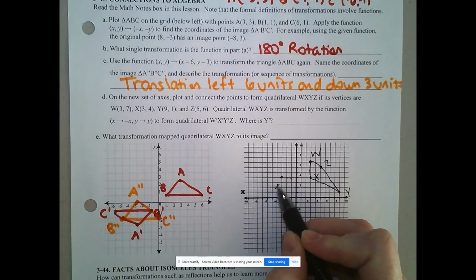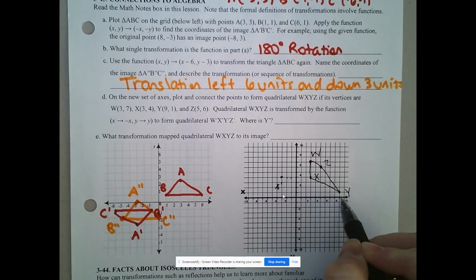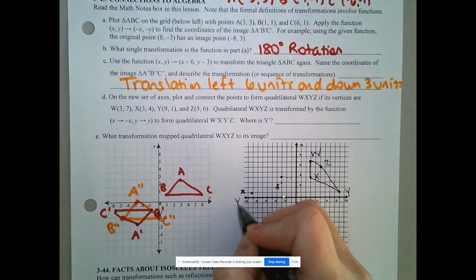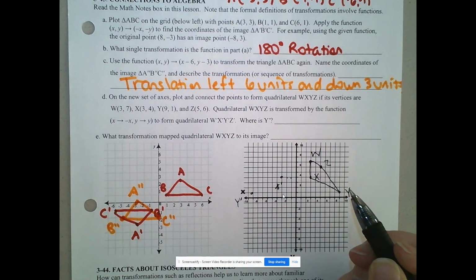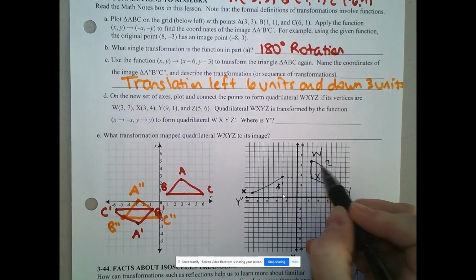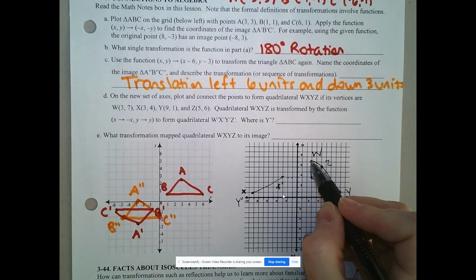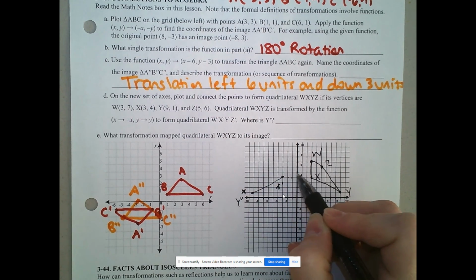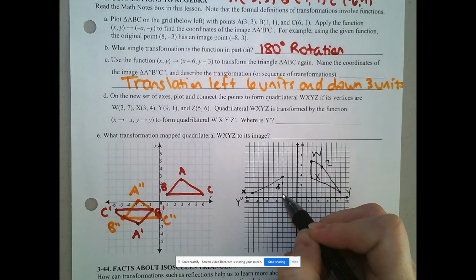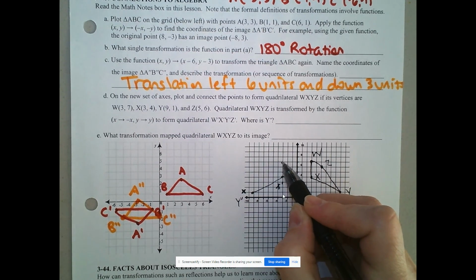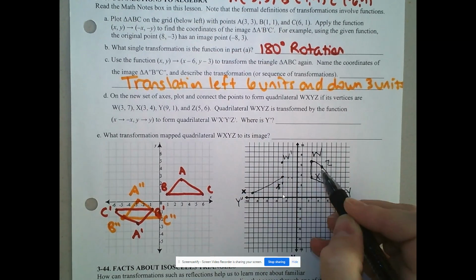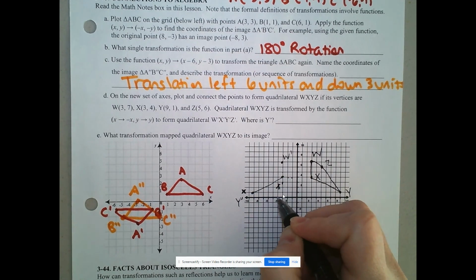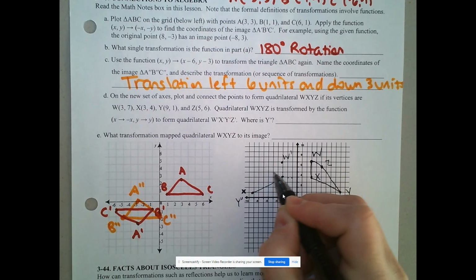That's X prime. And then Y was 9, 1. Well, now it's going to be negative 9, 1. And that's Y prime. Let's see. And then W was 3, 7. And now it's going to be negative 3, 7. Let's see. 1, 2, 3. 1, 2, 3, 4, 5, 6, 7. That's going to be W prime. And then Z prime. Z was 5, 6. So now it's going to be negative 5. 1, 2, 3, 4, 5, 6.